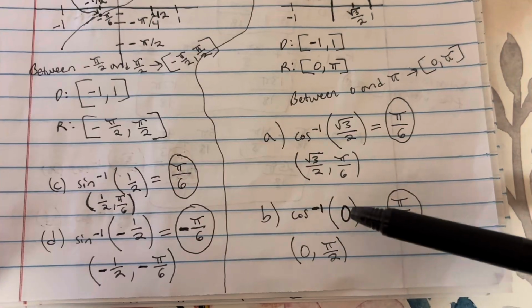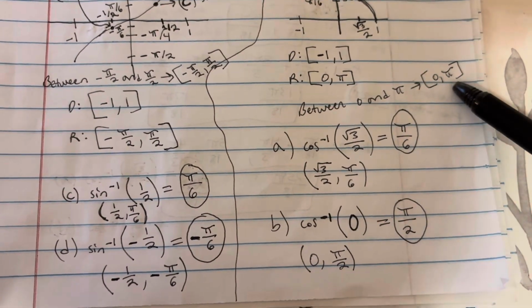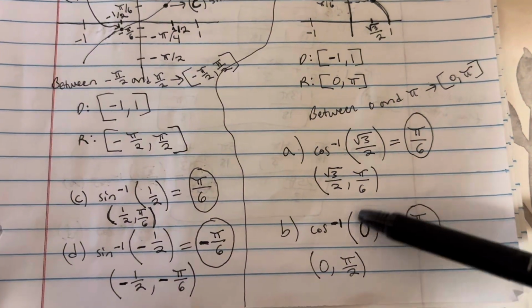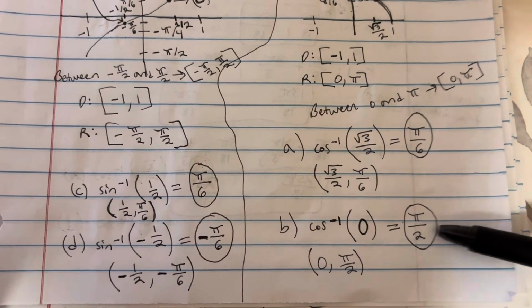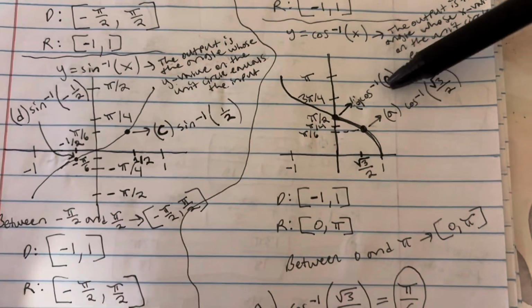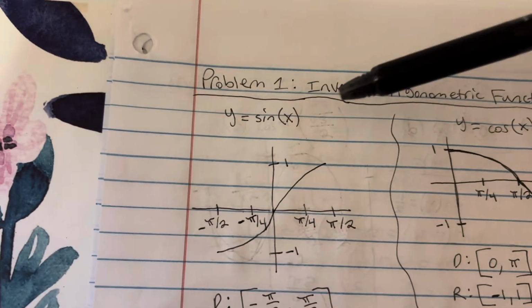Same thing over here. Where on the unit circle is the x value going to be 0 within that restriction? It's going to be pi over 2. This is the x value within that restriction of this output being pi over 2. Here's the point. We can see these 2 points being graphed right here. Okay? And then we move on to y equals sine of x.